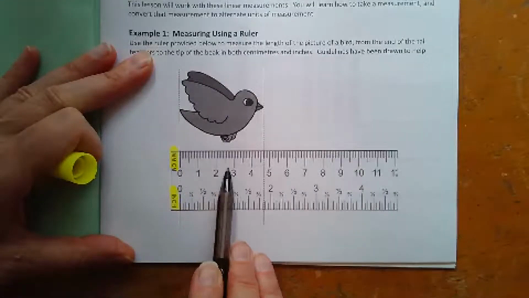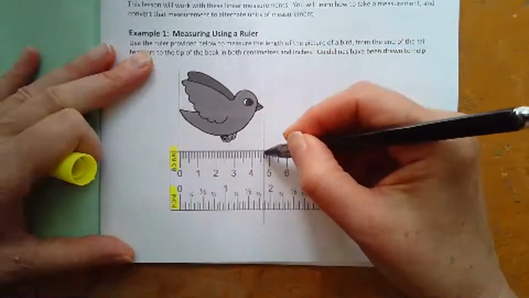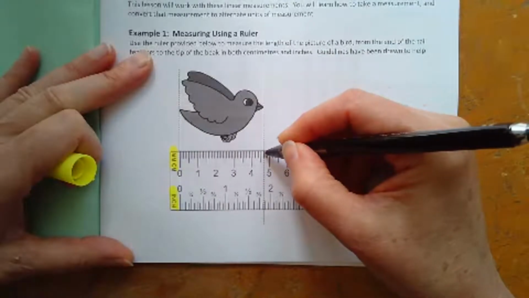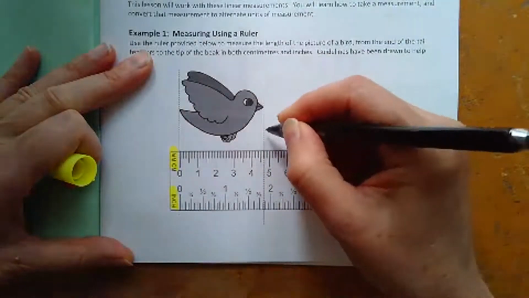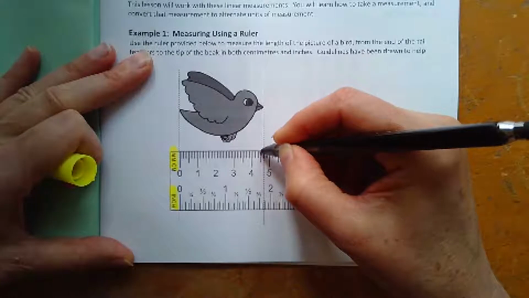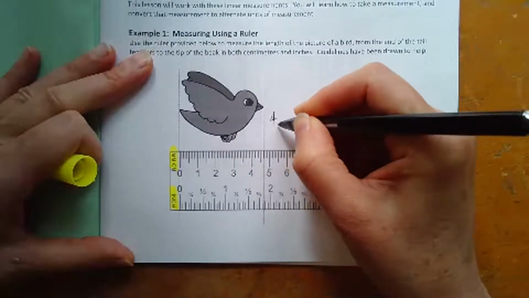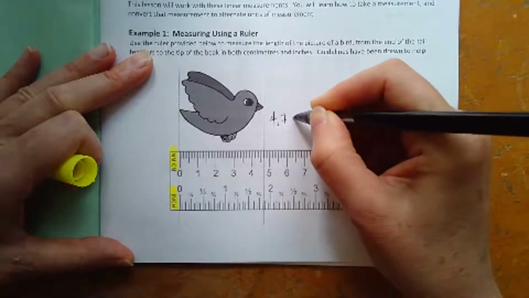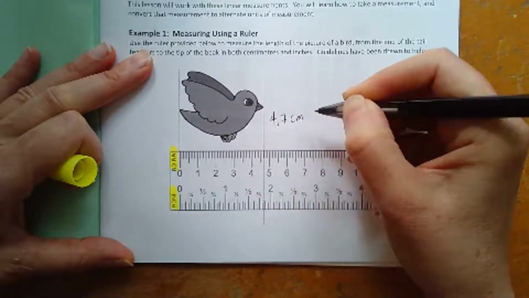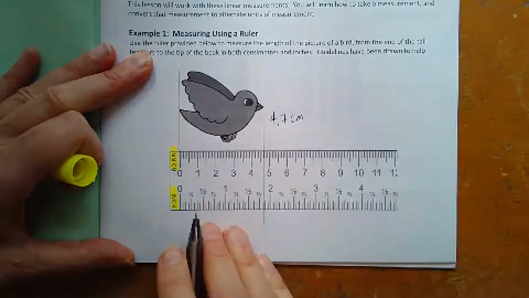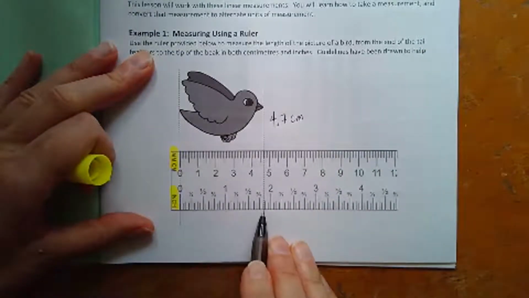So from 0 to, I guess we would say, this is 4.5, 4.6, 4.7 centimeters, correct? Inches would be a little harder, right?